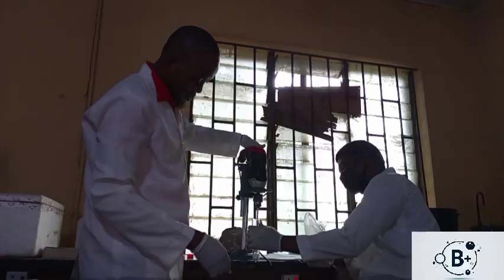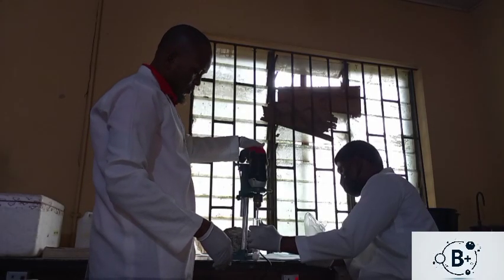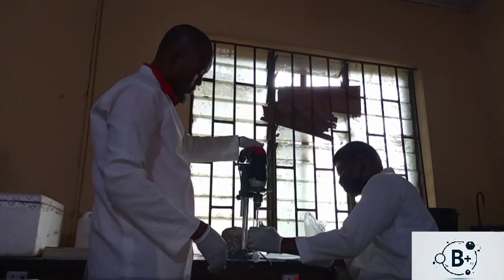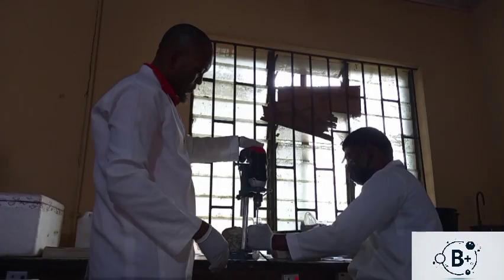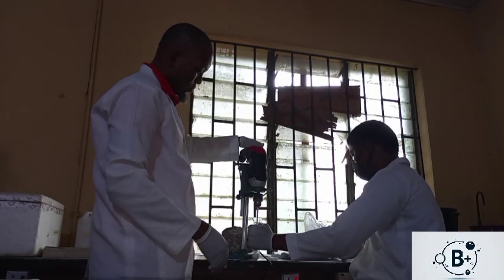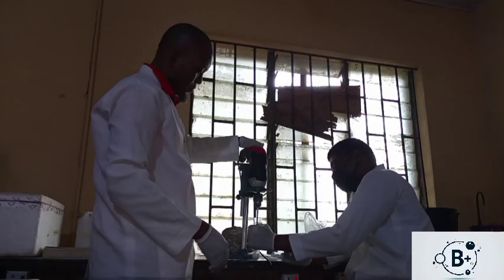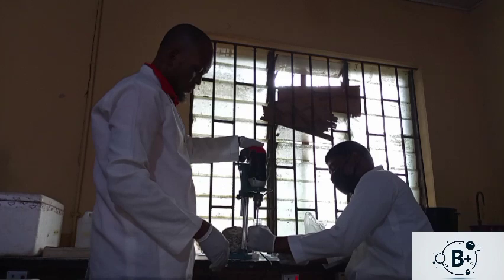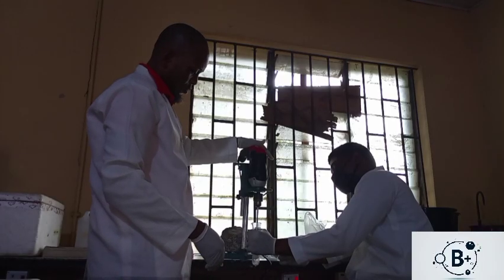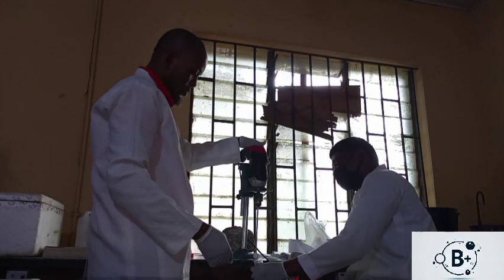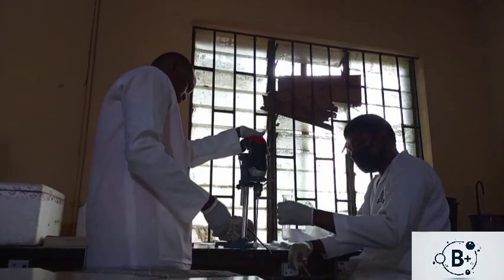Then we check again to see how homogeneous it is.